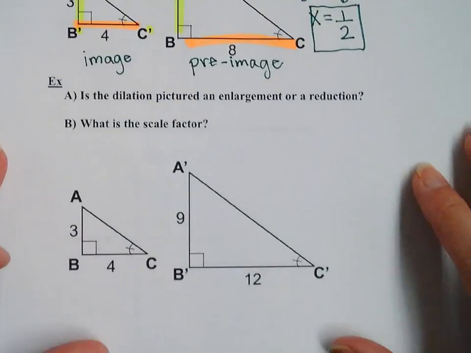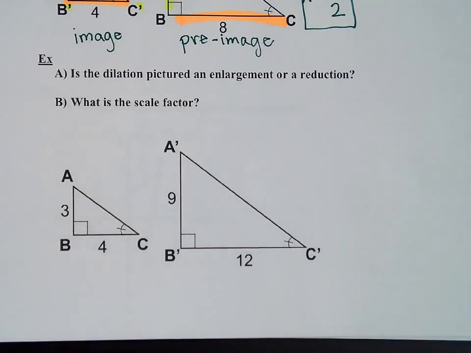Okay, so here's one for you to try. Go ahead and pause the video. Give it a try. All right, let's see how it went.